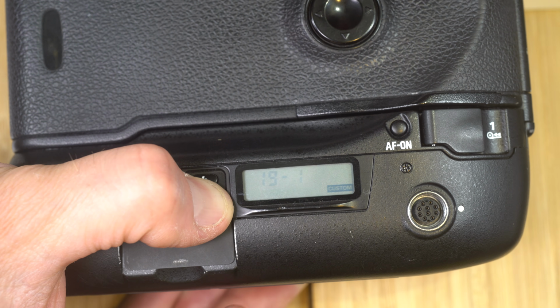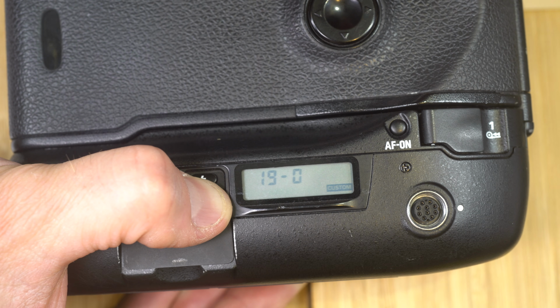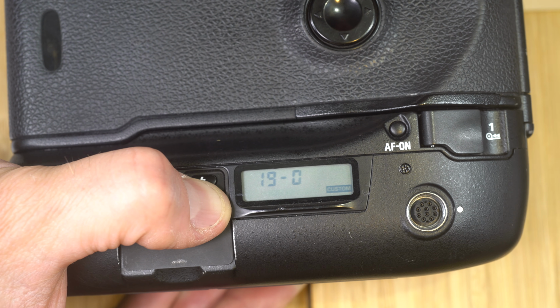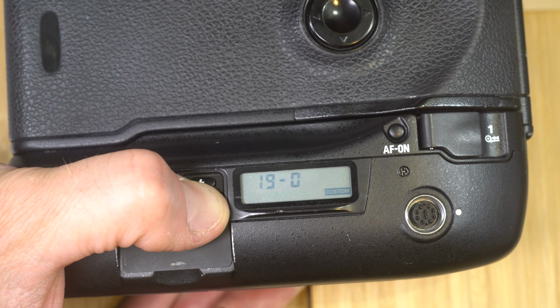Custom function 19 is your prolonged shutter speed. With 0, your shutter speeds are 1/8,000th of a second up to 1/30th. With 1, your shutter speeds are 1/8,000th of a second to 30 seconds.